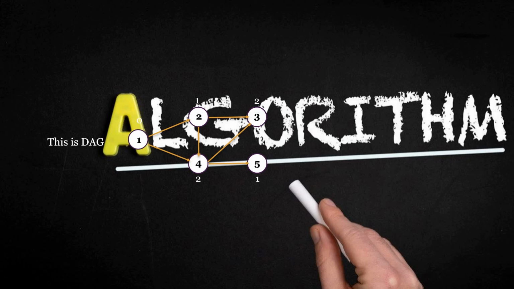Since nakuha na natin yung mga in degree of every vertex, sisimulan naman natin ngayon yung second step. Kukunin natin at ilalagay sa topological ordering yung mga vertex na may in degree of 0 para masabi natin siyang linear ordering. Now, find out which vertex is having in degree of 0. Si 1. So, ilalagay na natin siya sa topological ordering.